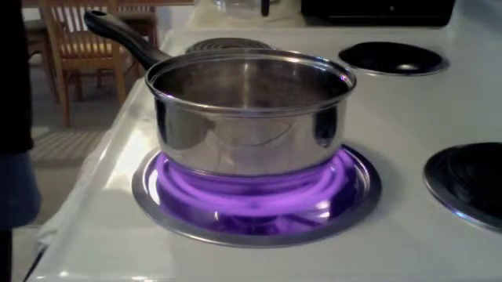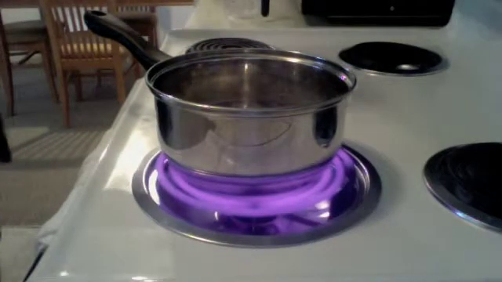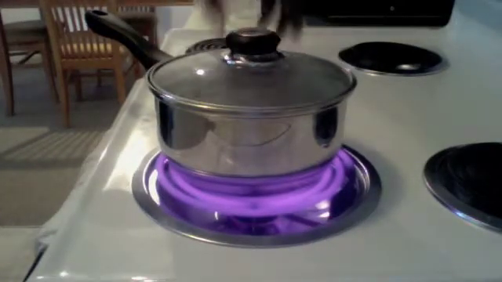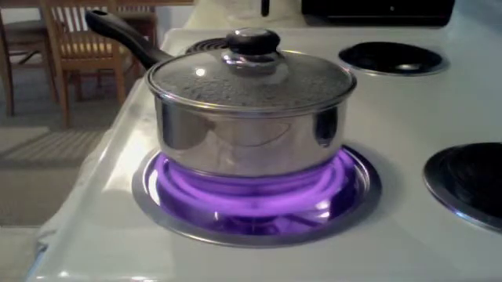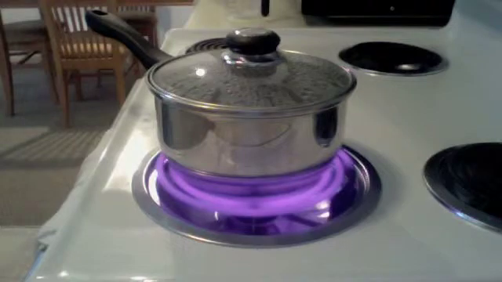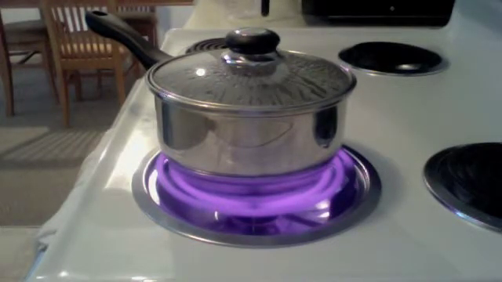Okay, now right here I put the lid on top of the pot, and by doing this it holds the water vapor inside the pot and above the water surface, and this inhibits it from boiling. And by doing this, the boiling temperature of the water is increased to more than 100 degrees Celsius.